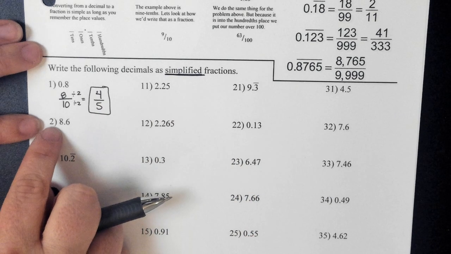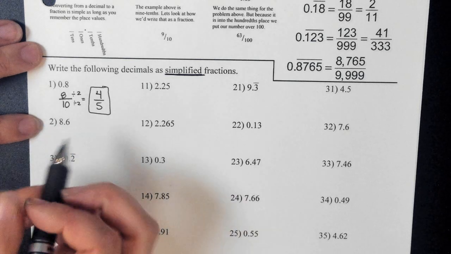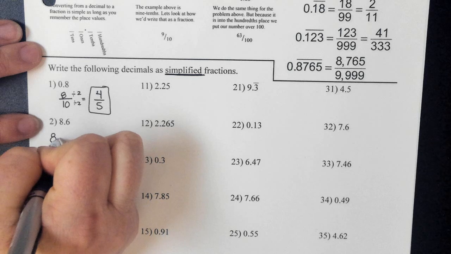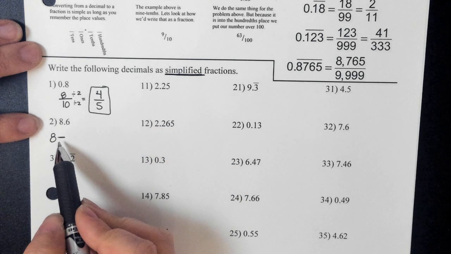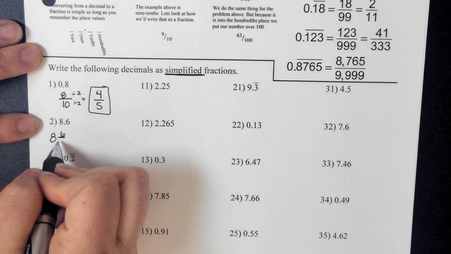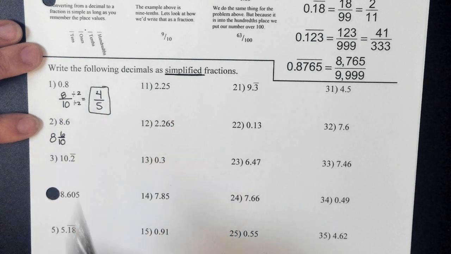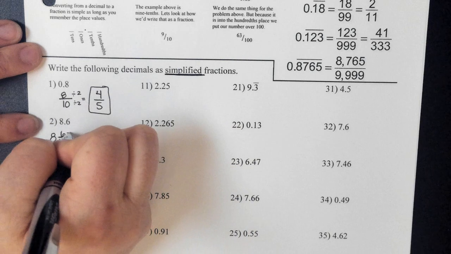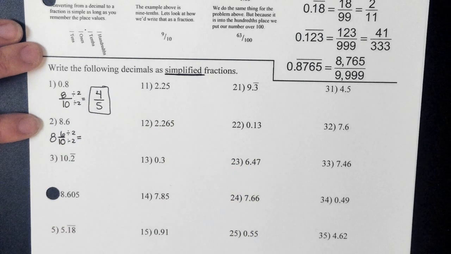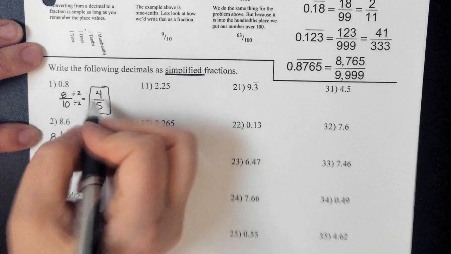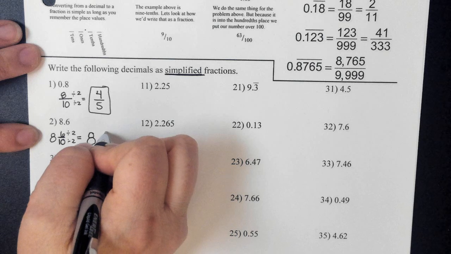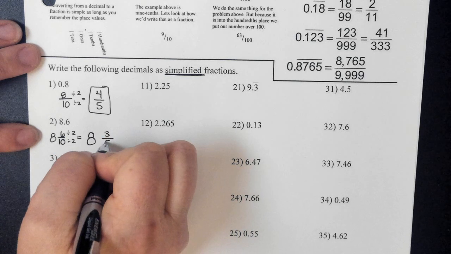All right, now number 2 has a number in front of the decimal, which means I'm going to have a number in front of my fraction. So 8 is in front of the decimal. 8 is going to go in front of the fraction, just like so. 6 is behind the decimal. Since there's only 1 number behind the decimal, that's going to be 10 with 1 zero. Okay, 6 and 10 will simplify, so I'm going to divide by 2. You're going to use 2's and 5's a lot when you're simplifying. 8 was in front. Make sure you keep your 8. I would write that first so you don't forget it. 6 divided by 2 is 3, and 10 divided by 2 is 5.